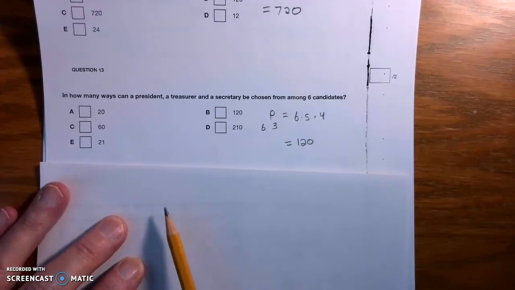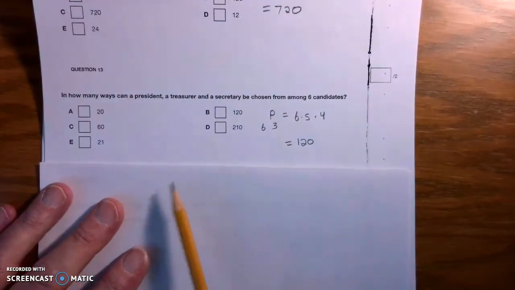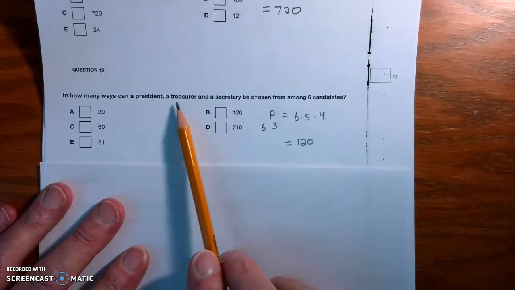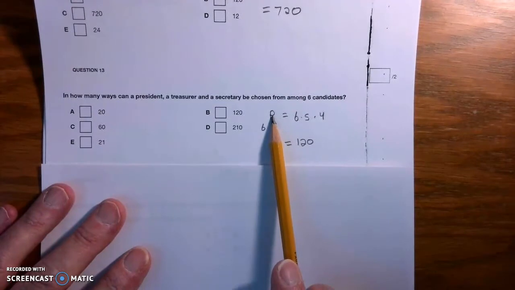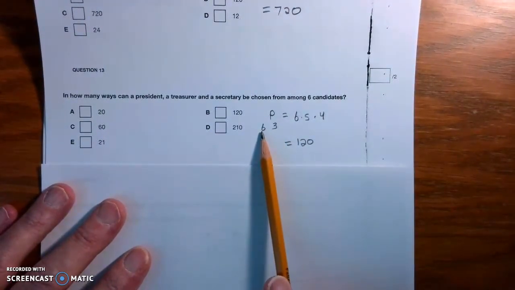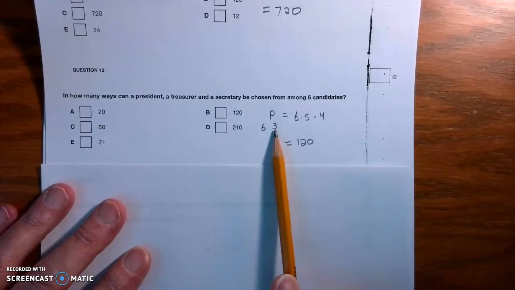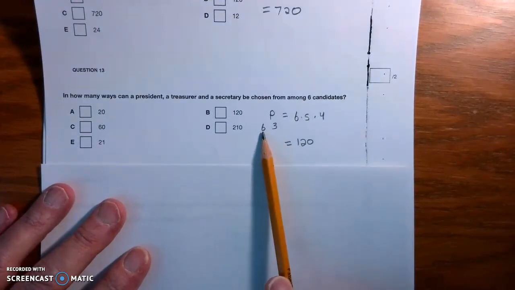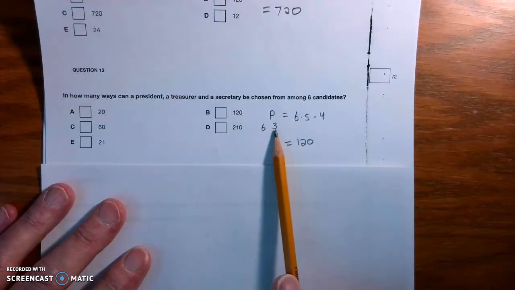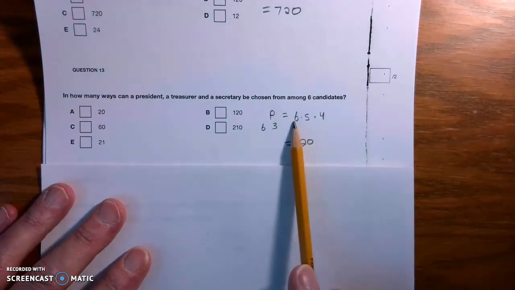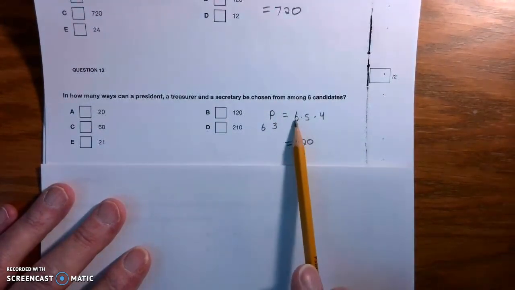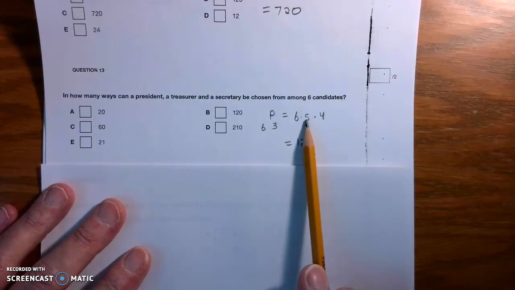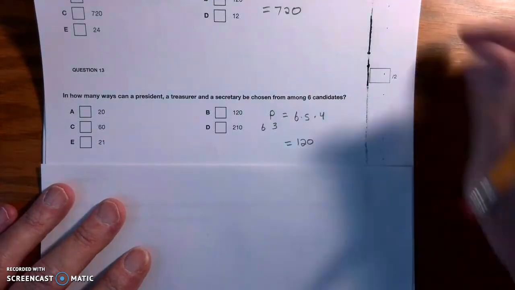All right, number 13 is a permutation. Order does matter because president, treasurer, secretary, order does matter. It's a permutation. All right, a group of 6. How many arrangements of 3 can I make? So start with 6 and list the first 3 terms in the factorial. 6 times 5 times 4. 120. 6 can be president, and then 5 can be vice president, or I'm sorry, treasurer, and 4 can be secretary.